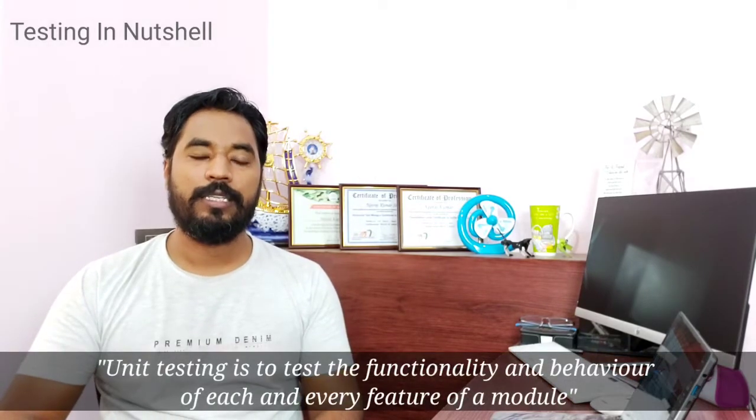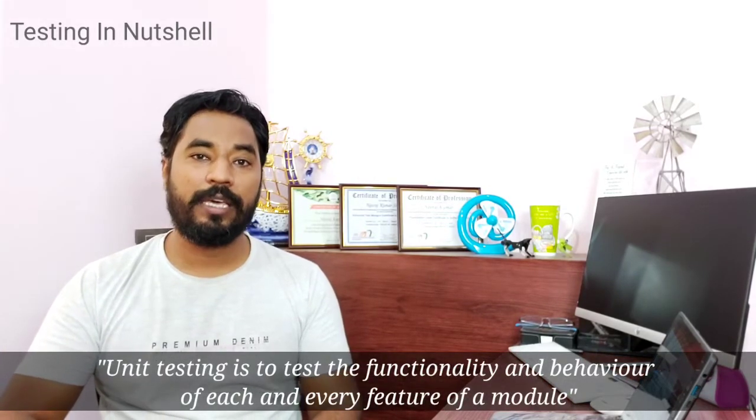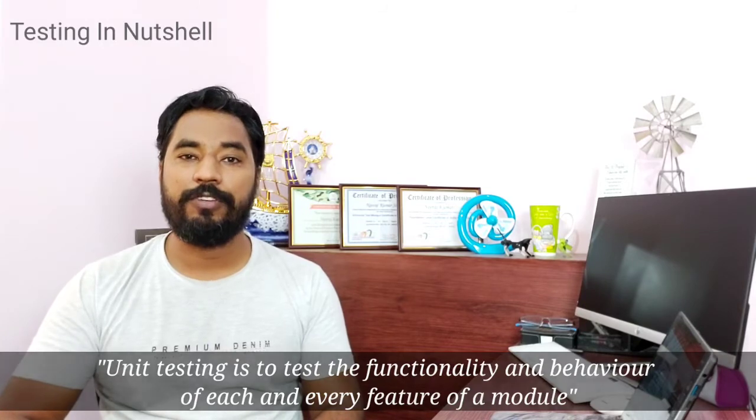I'm using two terms because unit is quite popular in the real-time industry, whereas component testing is the official word used by ISTQB. So both are the same. It's just that we have different terminologies. Now, when we talk about unit testing in a little more detail, it is to test the functionality and behavior of each and every feature or each and every component that you find on the screen.